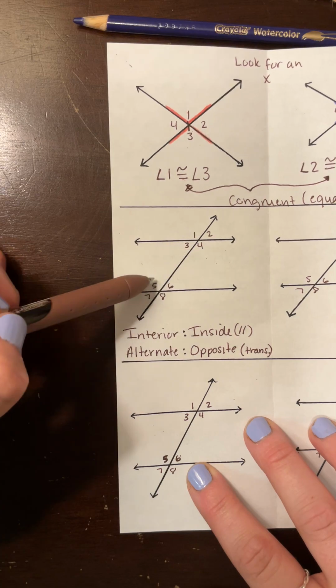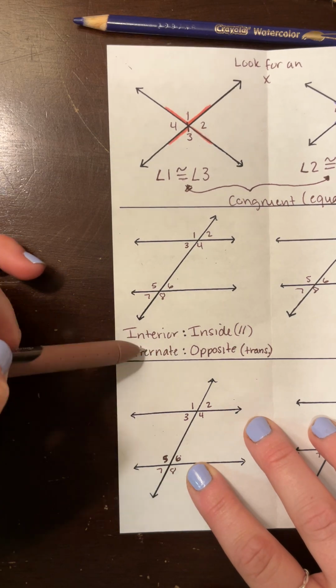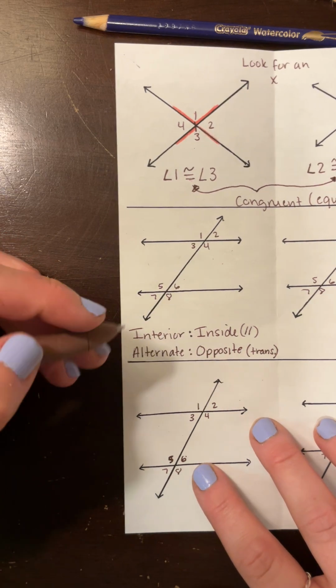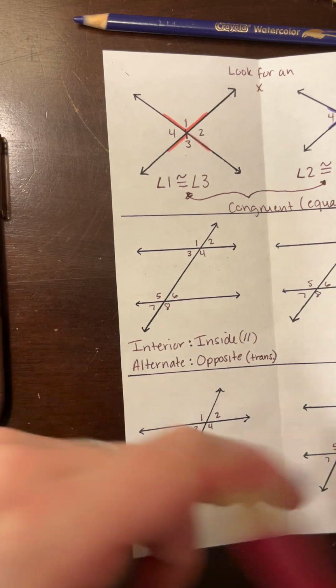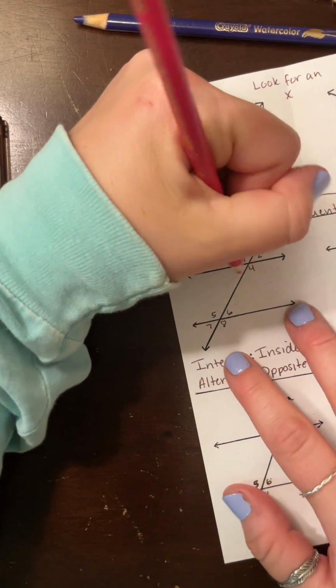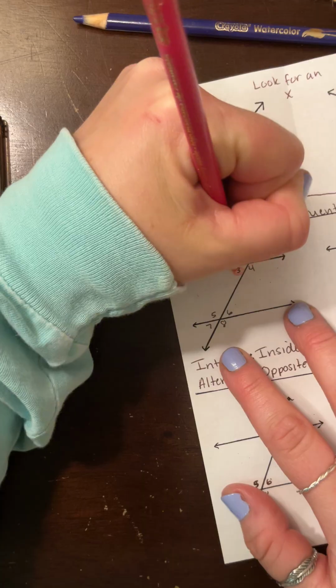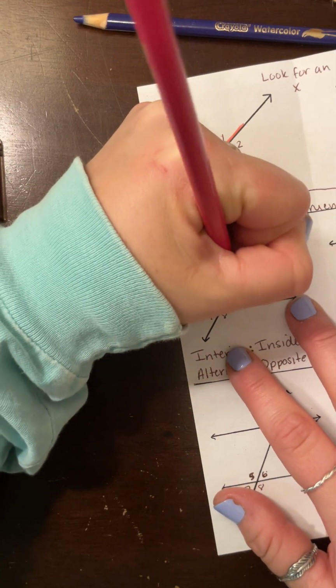So that's either 3, 4, 5, or 6. And they're on alternate or opposite sides of the transversal. So we're going to have 2 sets of these. But for right now, let's look at angle 3 and angle 6.